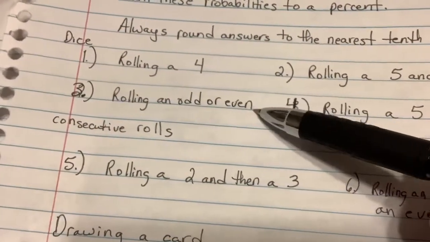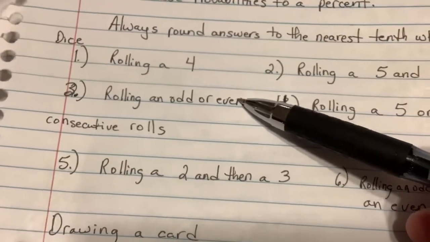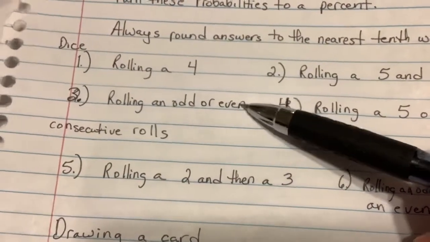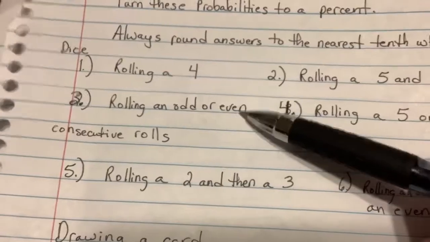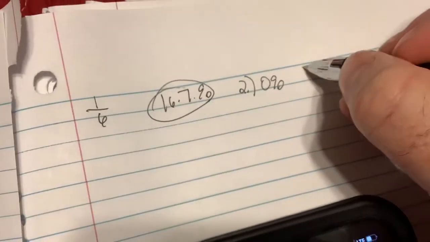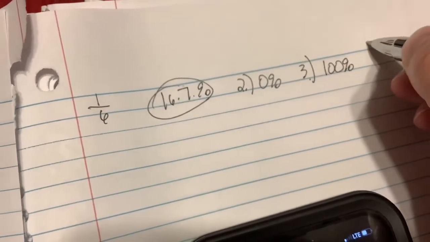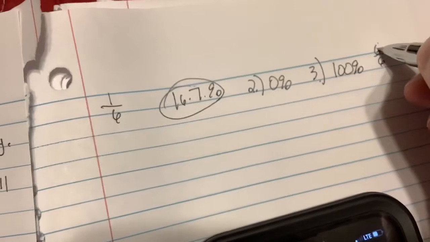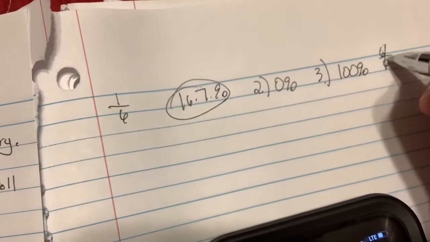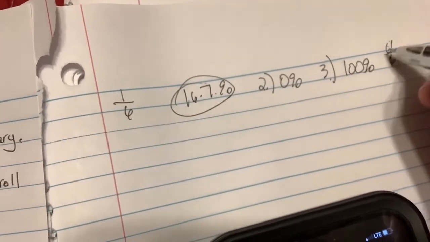Rolling an odd or even. Well, that means every single number, 1, 2, 3, 4, 5, 6, would work, because it's either odd or even. So that's 100% chance. Snuck that one in on you guys there. And that's a possibility. If it's 6 out of 6, right? 6 favorable out of 6 possible. So that's going to be 6 divided by 6 is 1, which is 100%.